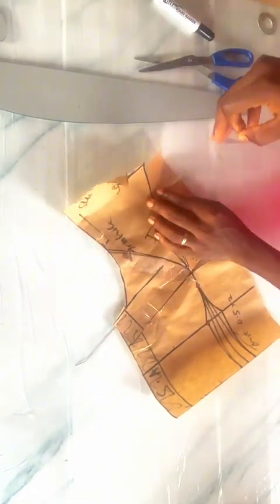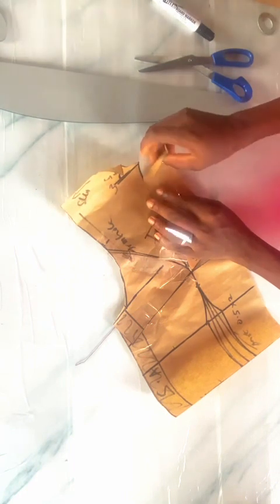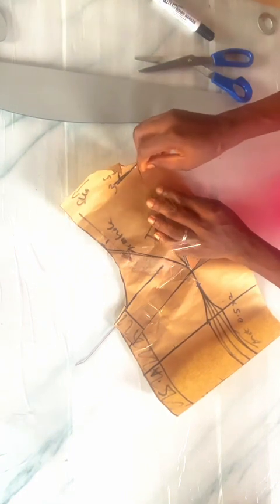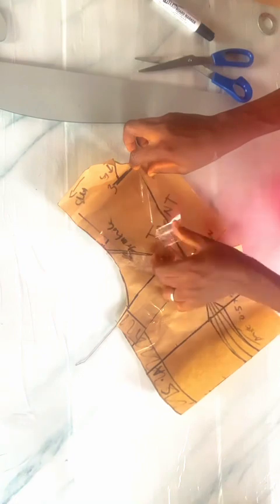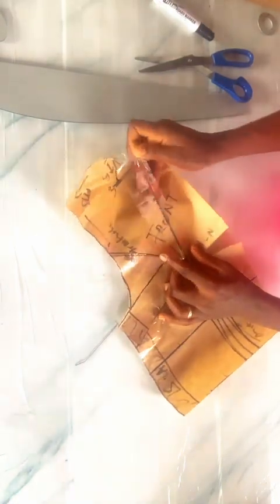Like I said, pattern making gives you the opportunity to play with your pattern, to play with your design, to recreate the design you want.